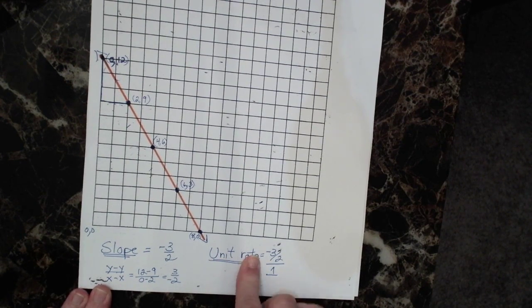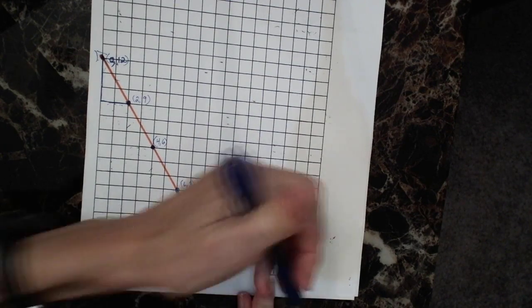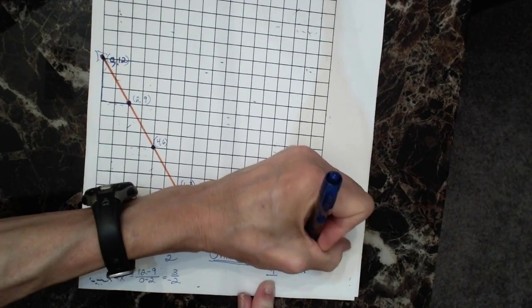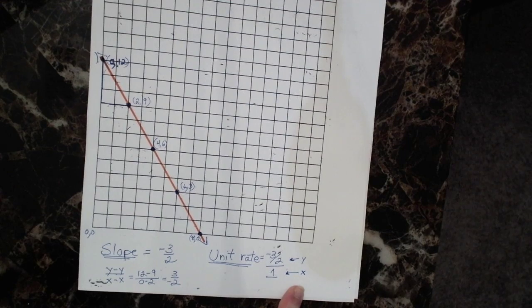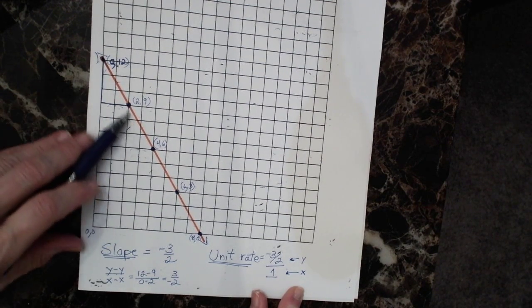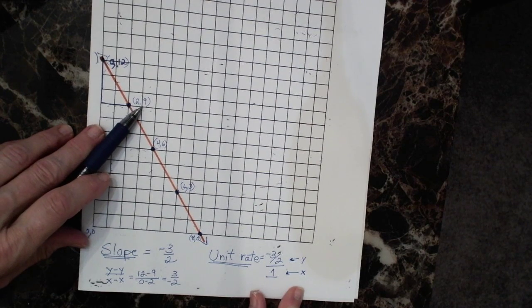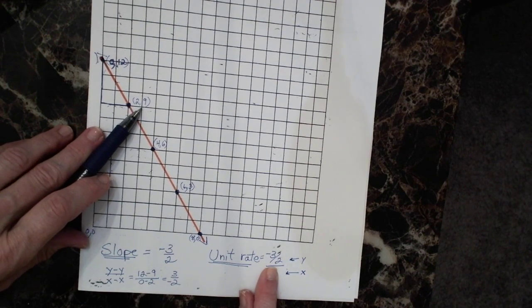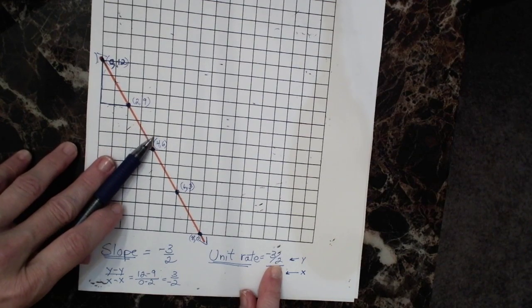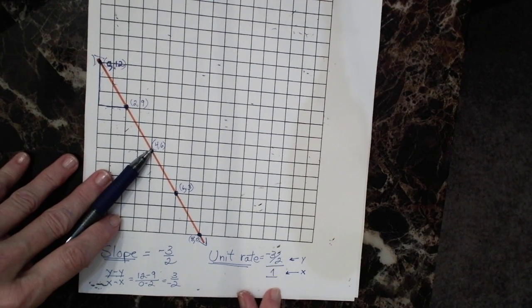So our unit rate then has to be the slope divided by 1. So that means every time we move 1 for x, so if we start here, let's try here. We move over 1 for x, we're going to move down 1.5, which is -3/2. And that's true. If we move over 1, we move down 3/2.